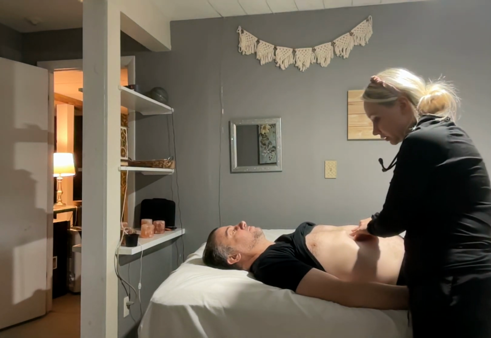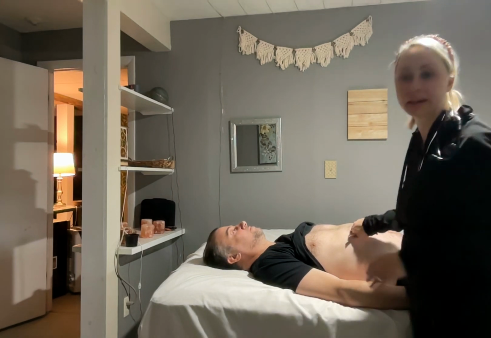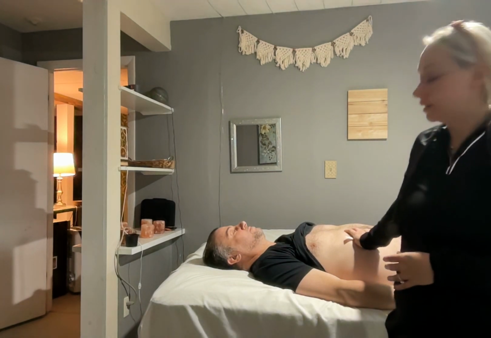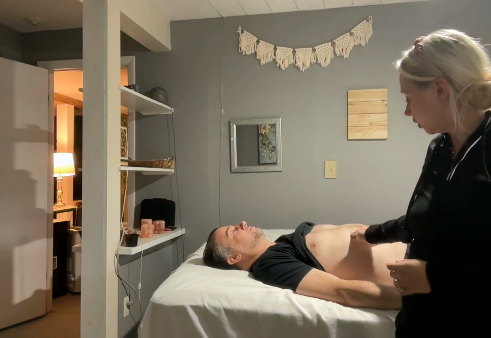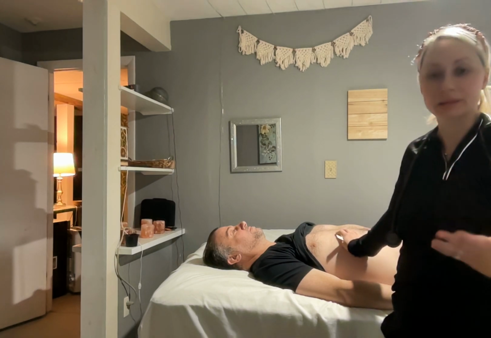Deep breath. Any pain there? Negative for pain, which again, if he did have pain, it can indicate any issues with the gallbladder here. So that is negative, that is normal.